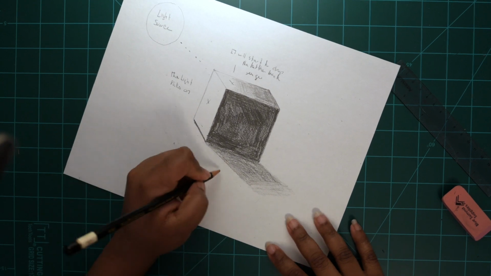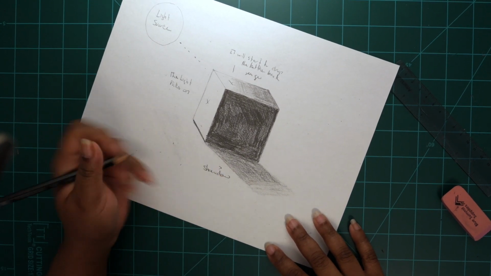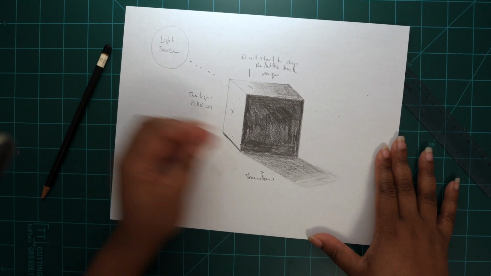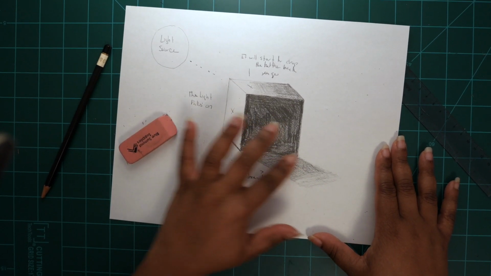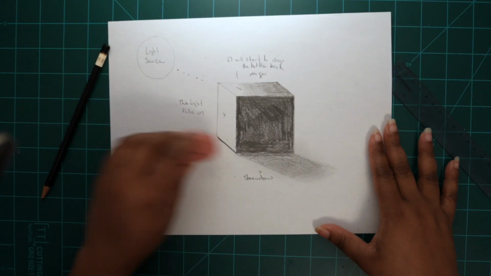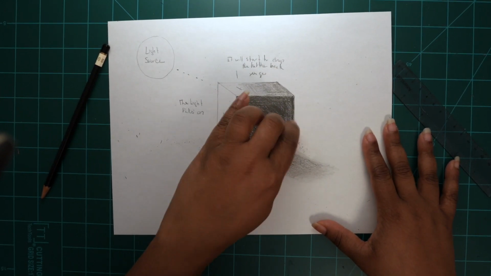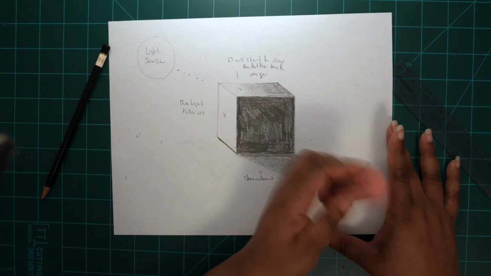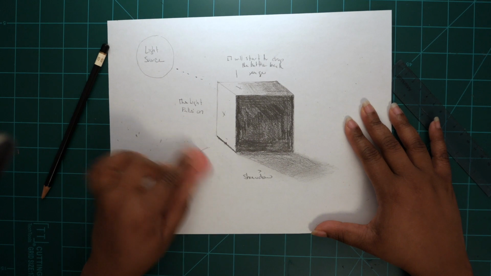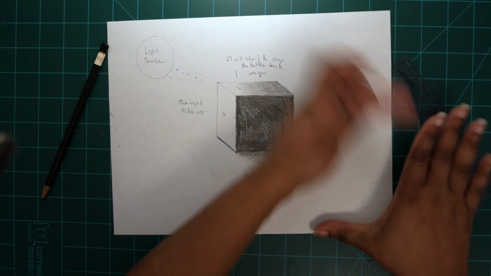Lastly, we're going to go ahead and use our eraser to clean up around the shadow area and use our finger to smudge the shadow area to blend it into the cube. This is how we identify our light source using shadow and direct light versus the reflective light.